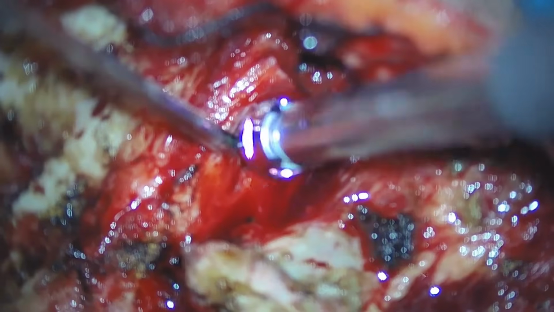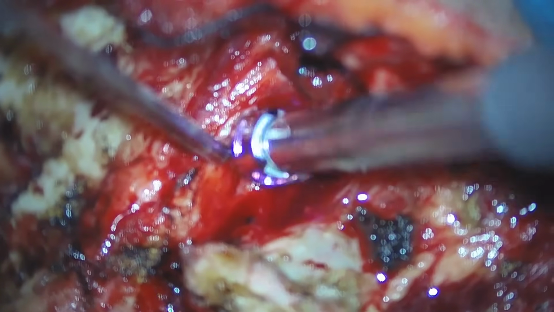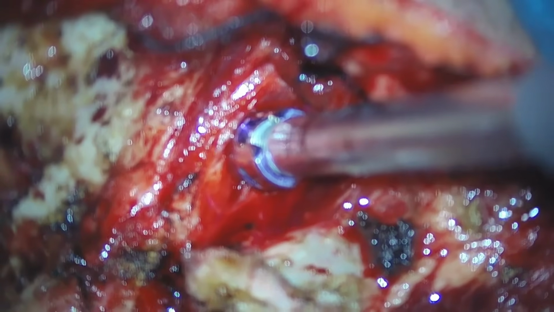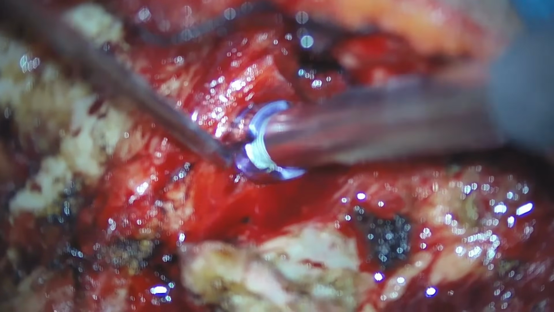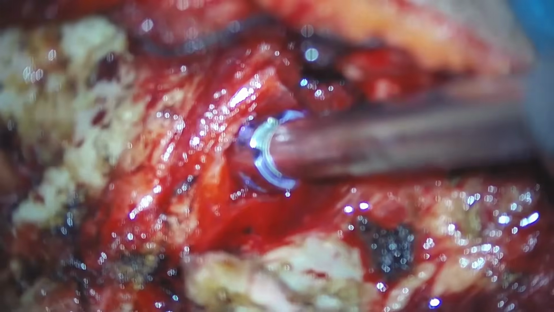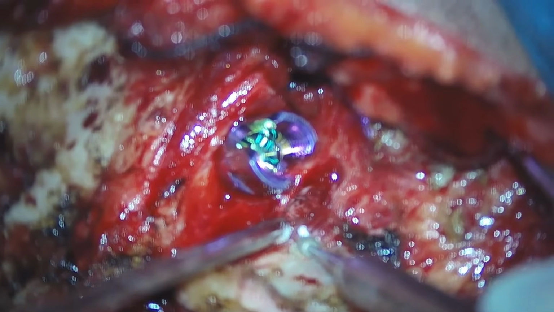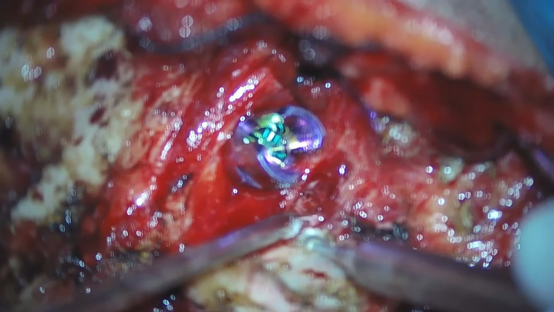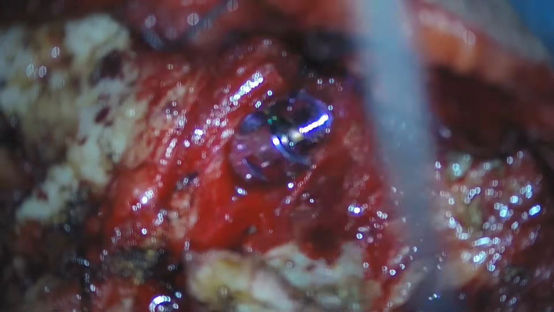Now we are placing the C1 lateral mass screw. This is a 24 screw, and it is placed slowly in the direction which is around 5 to 10 degree medial angulation, and should be directed towards the anterior tubercle. Next we are placing the C2 pedicle screw.